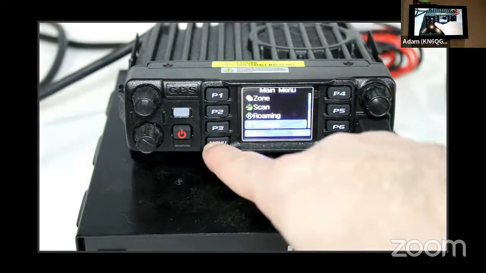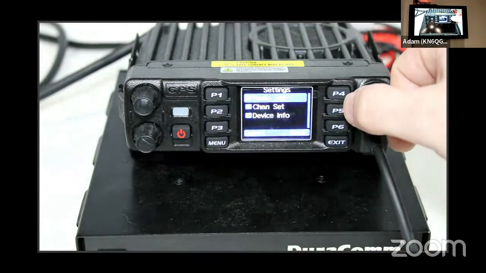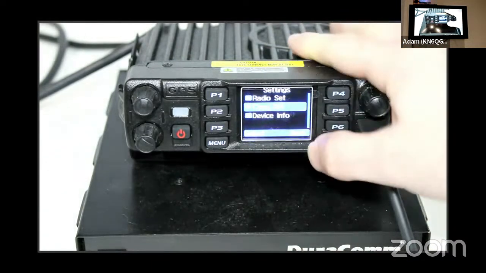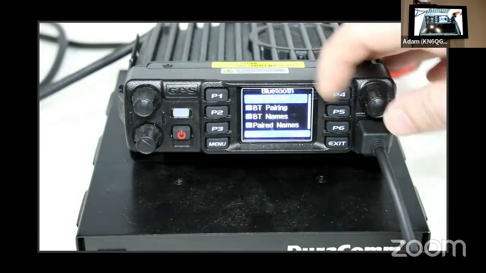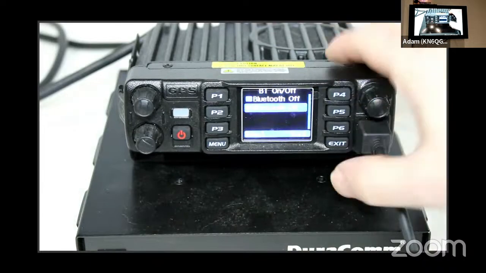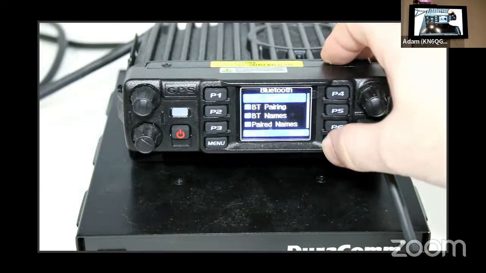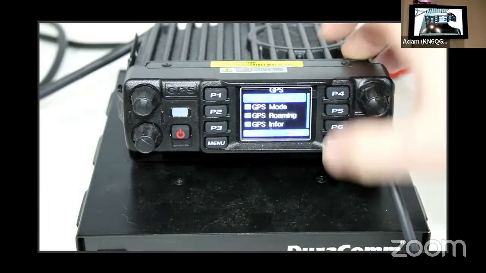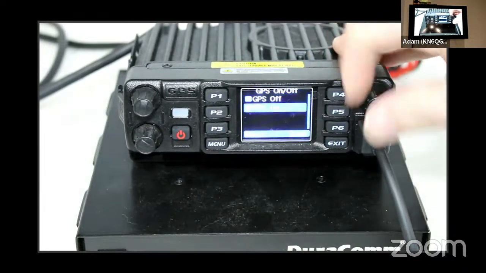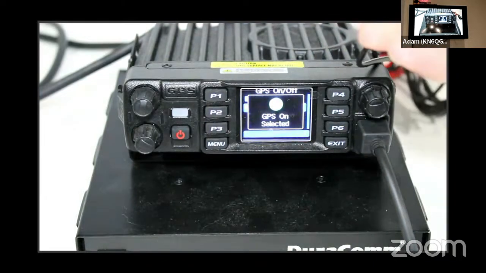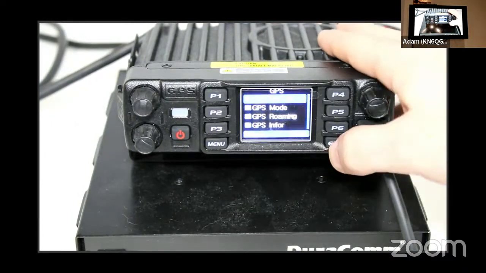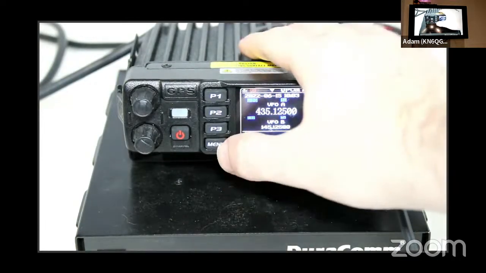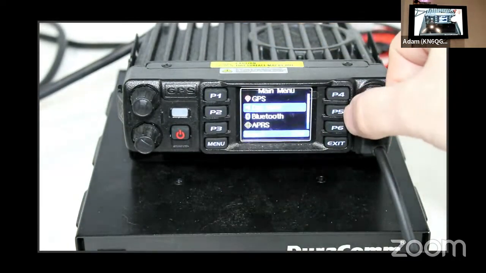So again, from settings, we're going to go, oh, no, not settings, sorry. I'm going to go Bluetooth. There we go, Bluetooth on. Oh, wait, no, yeah, well, I'll turn that on, but GPS is what I want. Sorry, I can't think today. GPS on. We do have a GPS antenna. I'm going to move that closer to the window. Now, it might take a little bit to get some time, but we're going to go back to settings now.